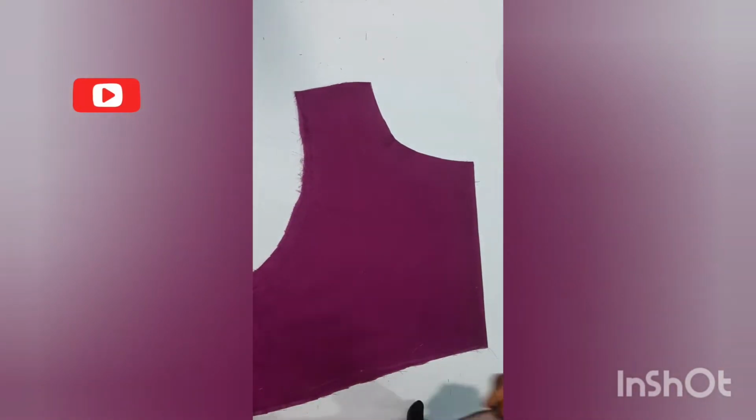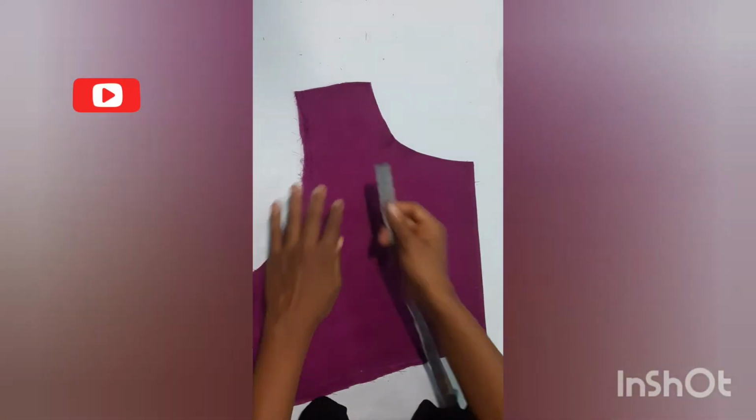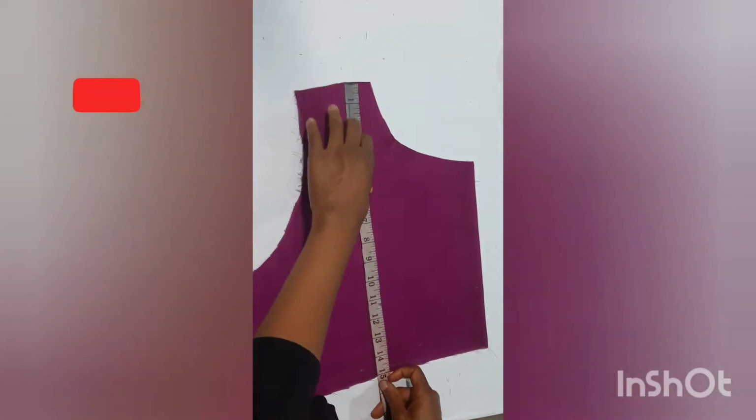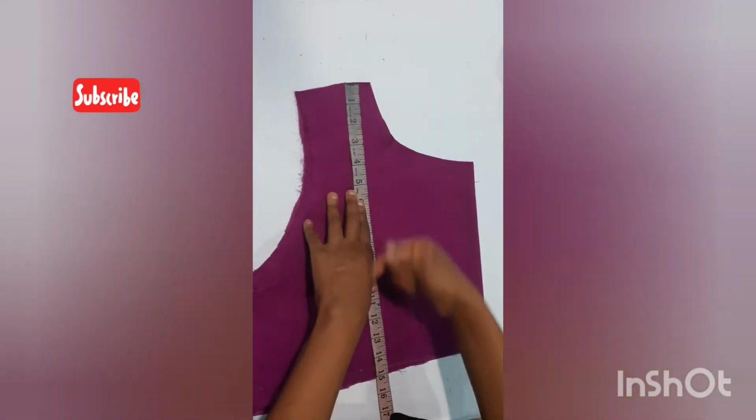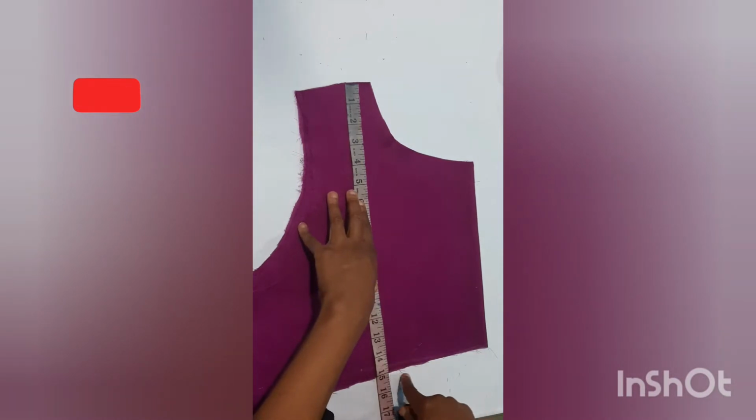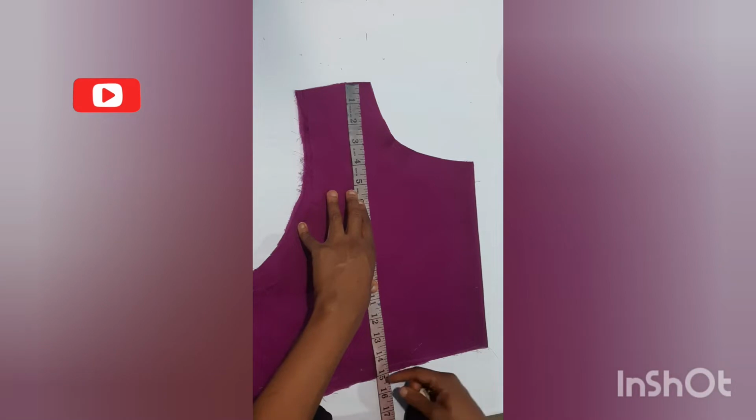From the shoulder, I go mark to the half length of the dress. So the half length of the dress na 15 inches, including seam allowance of 1 inch, half inch to join down to the skirt part of the dress, and half inch to connect the shoulder together. So I don mark am now.